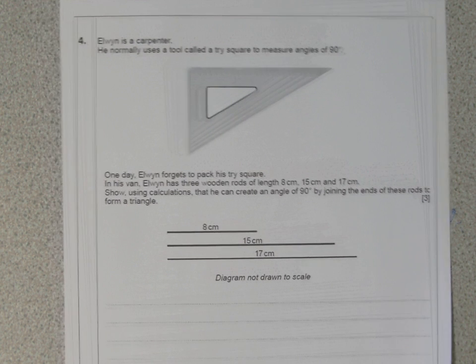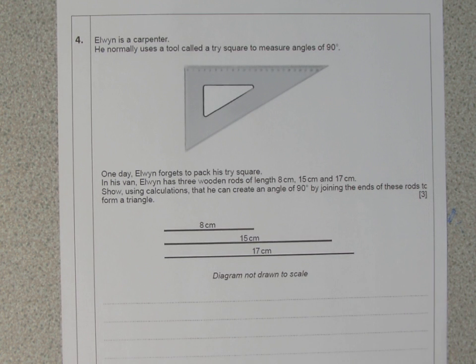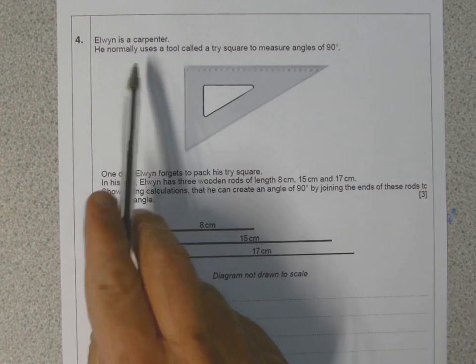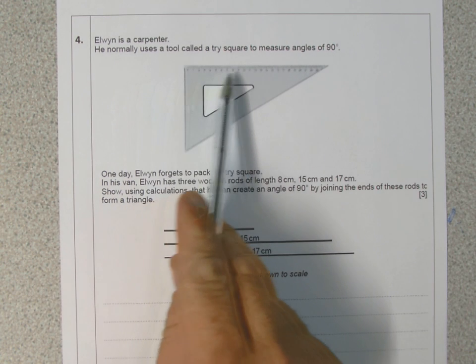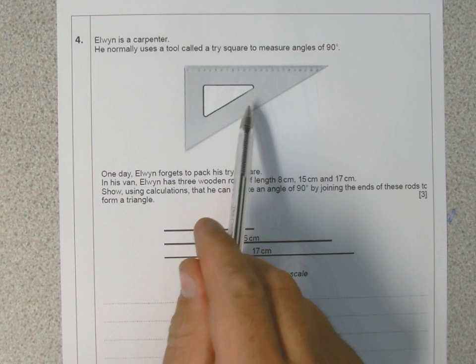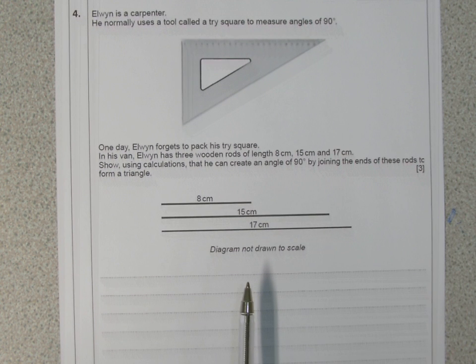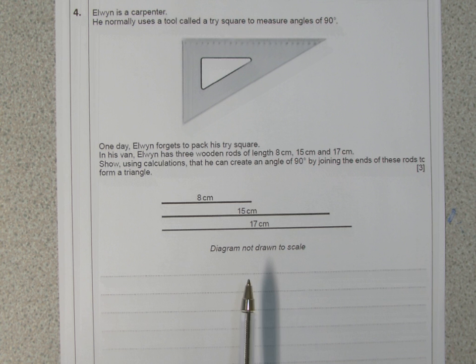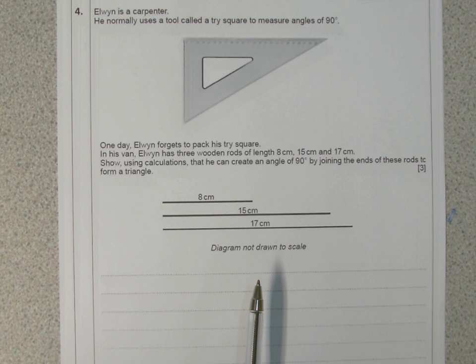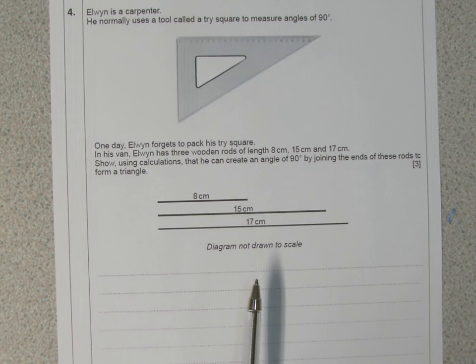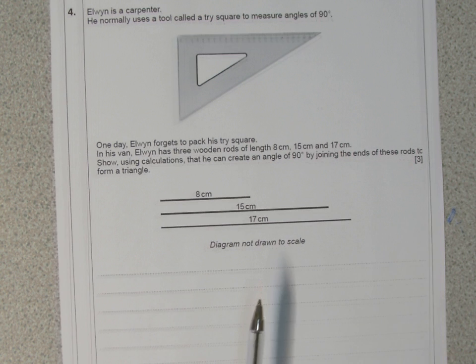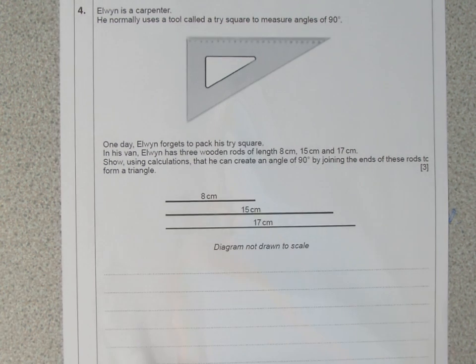Okay, last situation, this is interesting here, right? Because here, I mean, we'll read it. So Alwyn is a carpenter. He normally uses a tool called a tri-square to measure angles of 90 degrees. One day, Alwyn forgets to pack his tri-square. In his van, Alwyn has 3 wooden rods of length 8, 15, 17 centimeters. Show using calculations that you can create an angle of 90 degrees by joining the ends of these rods to form a triangle. So he's forgotten his tri-square.